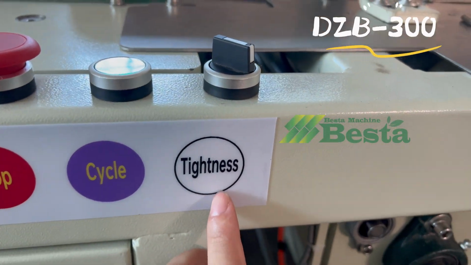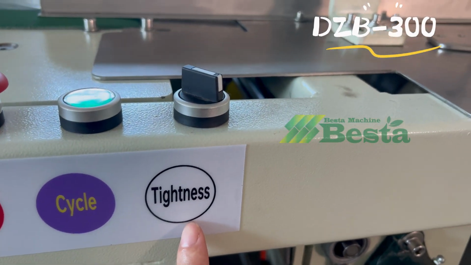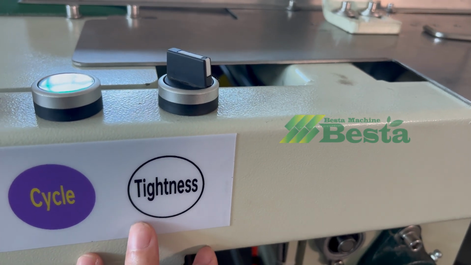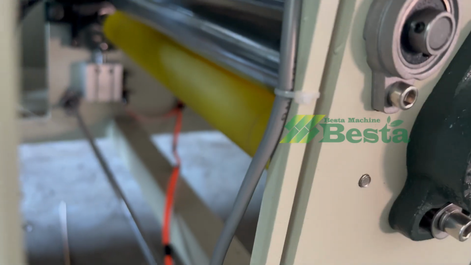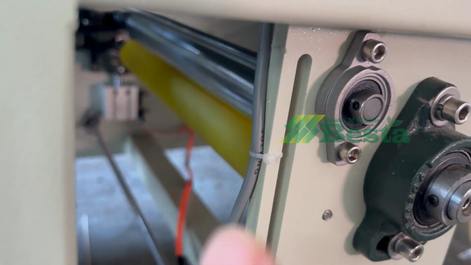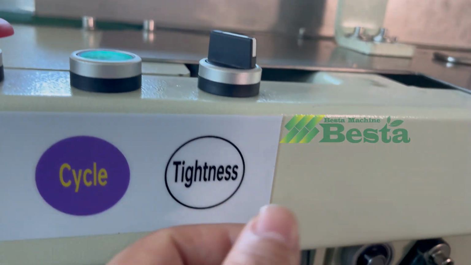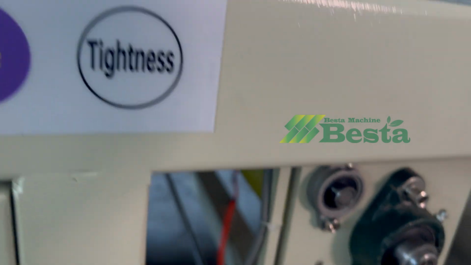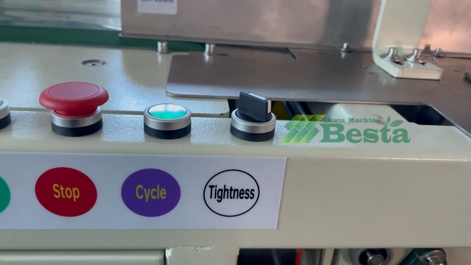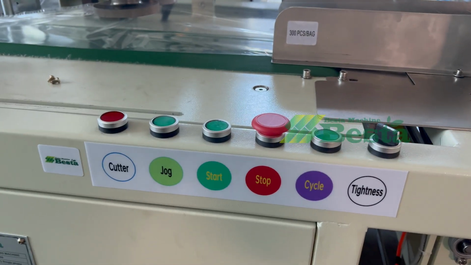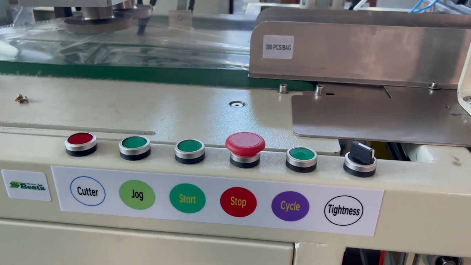And the tightness is for the plastic film installation purpose. If you wish to install the plastic film, you need to let the distance of the roller more. So you need to the loose position. In working position, it is tightness position. After setting, usually no need to change. These are each button function.